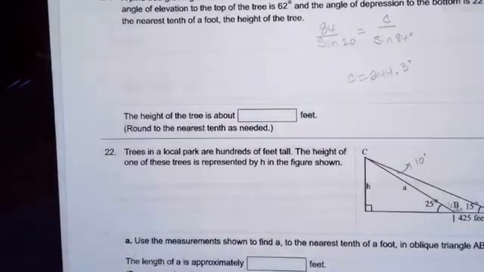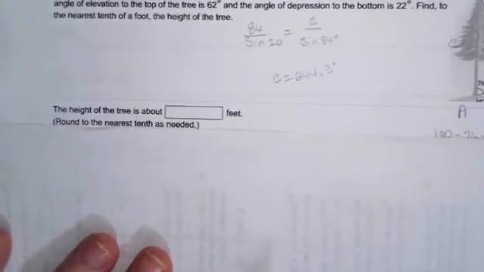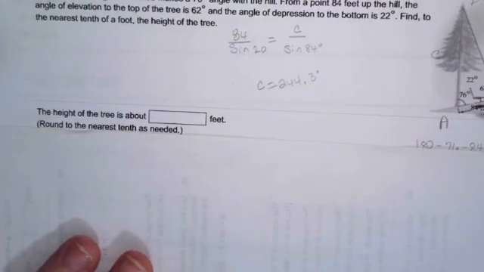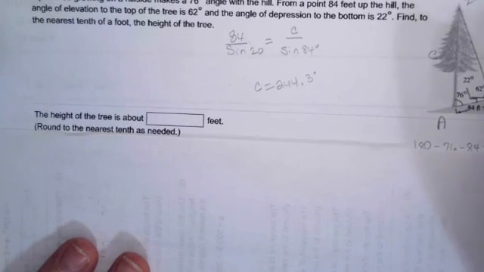Number 21, it says a pine tree is growing on a hillside that makes a 76-degree angle with the hill. From a point 84 feet up the hill, the angle of elevation is 62 and the angle of depression is 22. The first thing I did was combine those two angles to find that this angle, angle C, is 84 degrees.